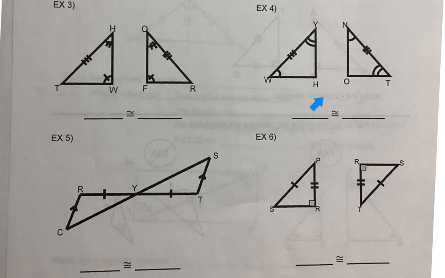And angle WHY should be congruent to triangle NOT. So triangle WHY is congruent to triangle NOT. I did not make these up, but it's actually kind of interesting.